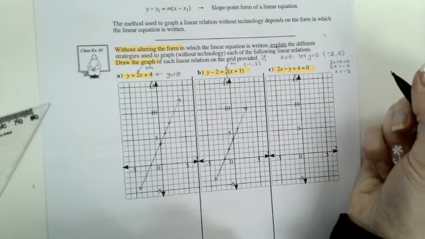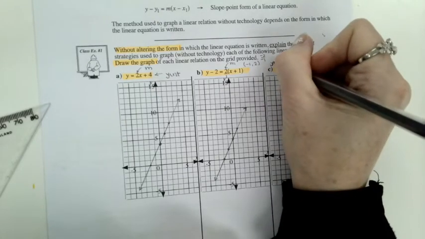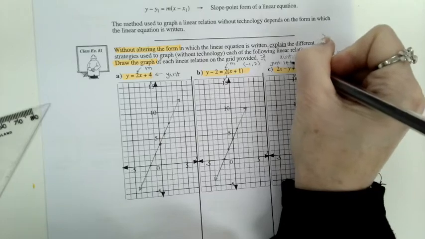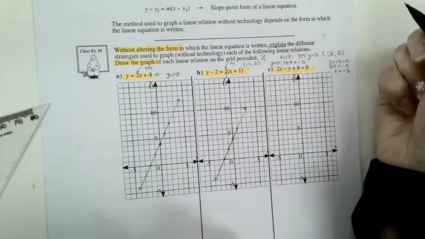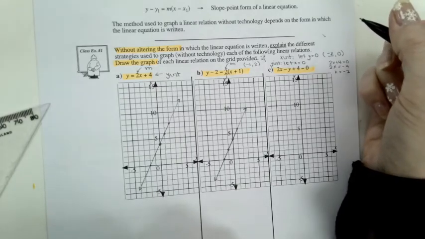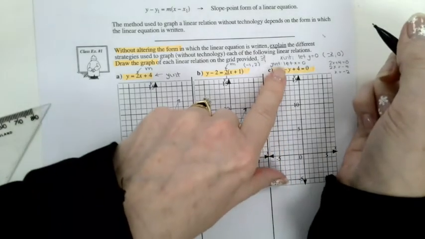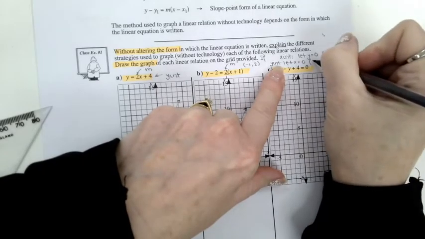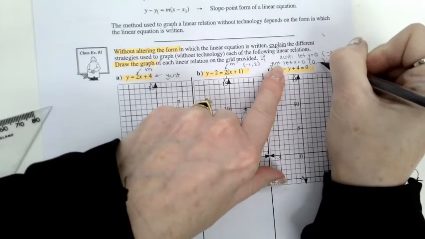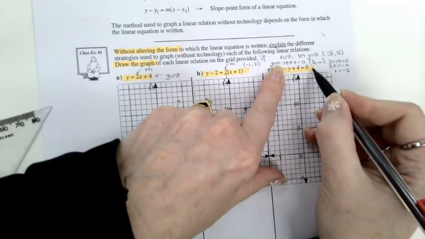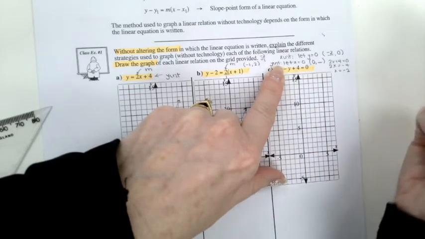Y-intercept. Let x equal 0 and be able to squish that in there. Oh, maybe I can do it all in my head. Let's see. If I let x equal 0, that's gone. Oh, and if I do plus y, then y will equal 4.